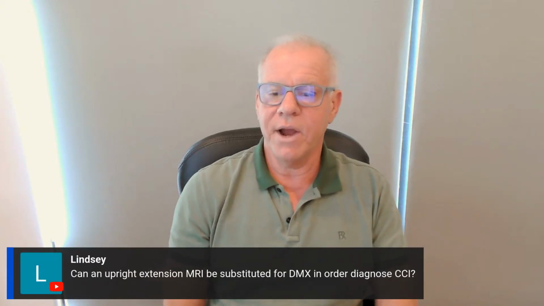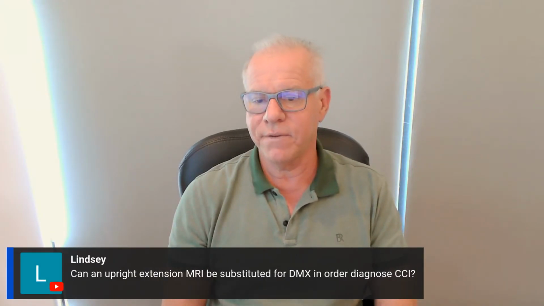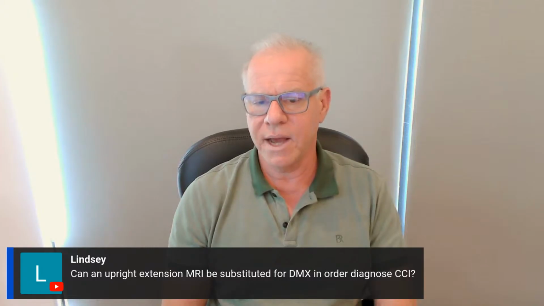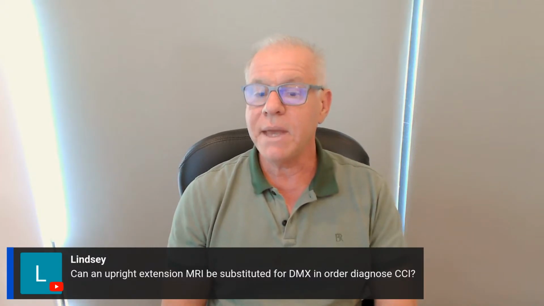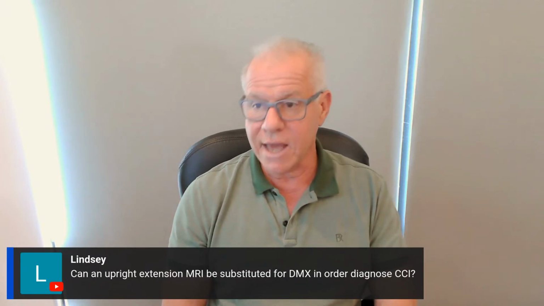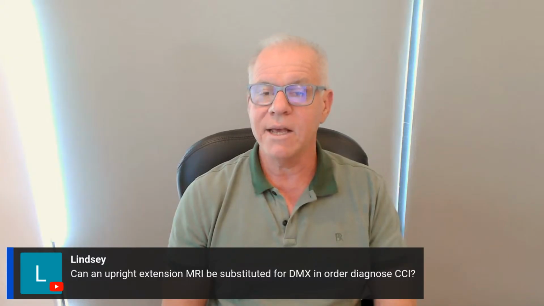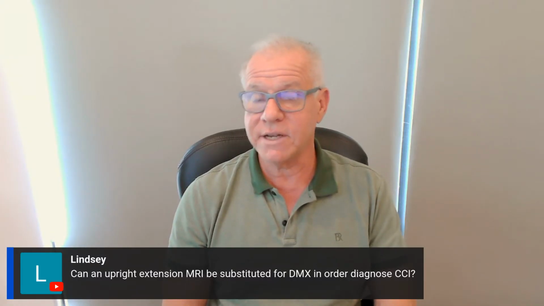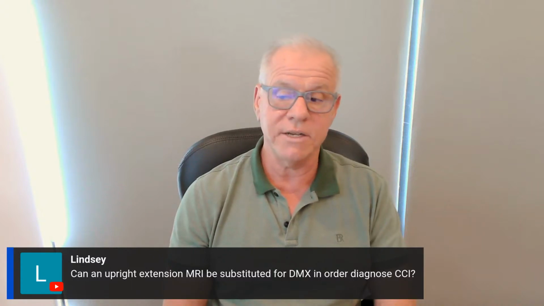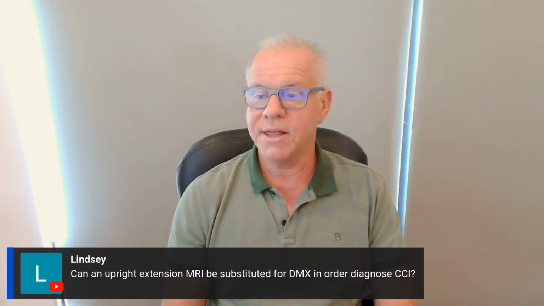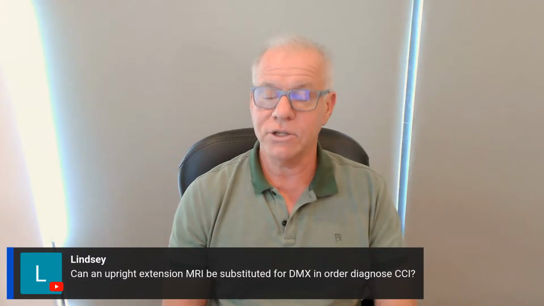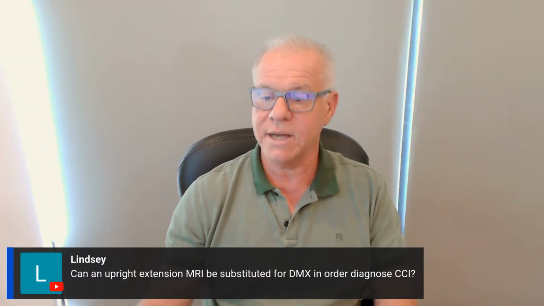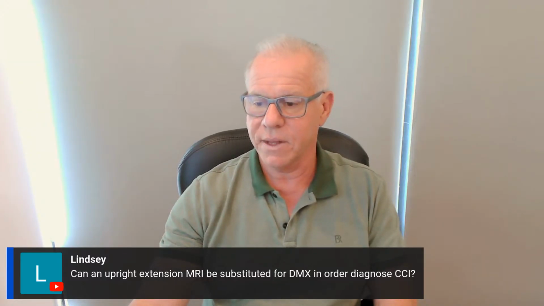Lindsay, can an upright flexion extension MRI be submitted for DMX in order to diagnose CCI? If you mean upright flexion extension MRI, yes, but just realize that if it shows CCI, then great. If it doesn't show CCI, there's more imaging to be done, meaning that it only shows us certain kinds of CCI and we'll miss other kinds of CCI.